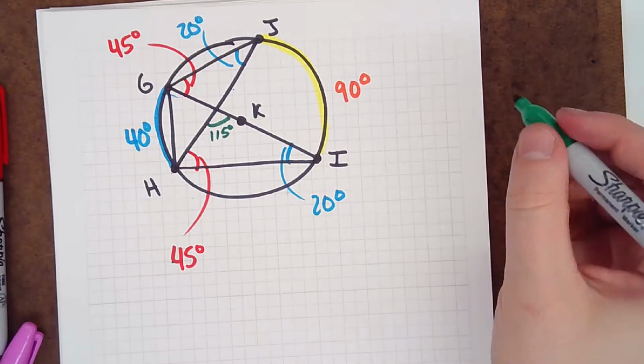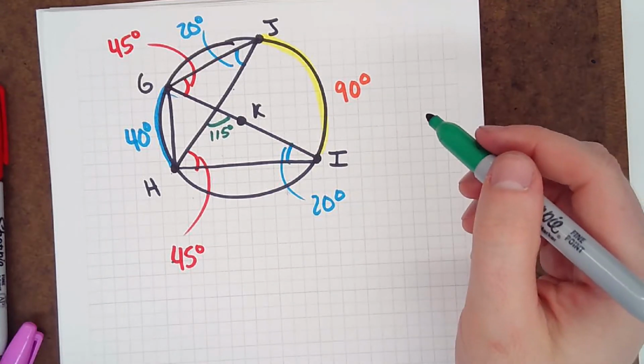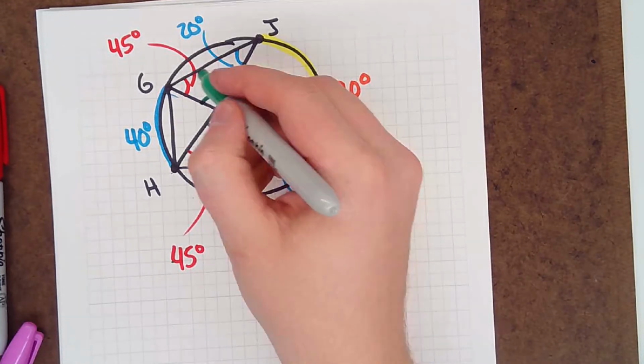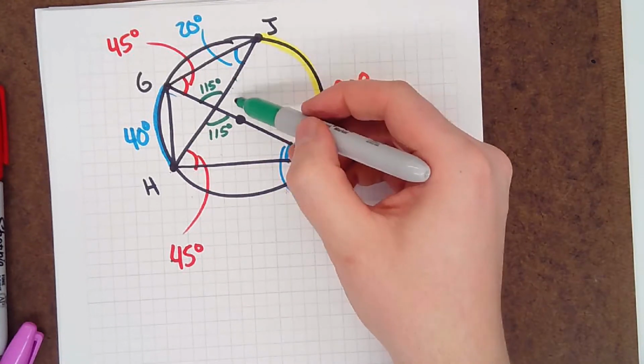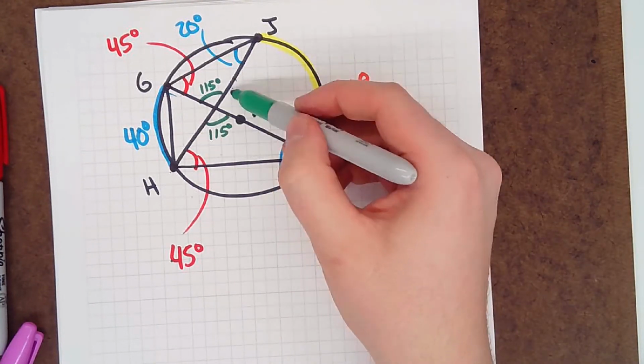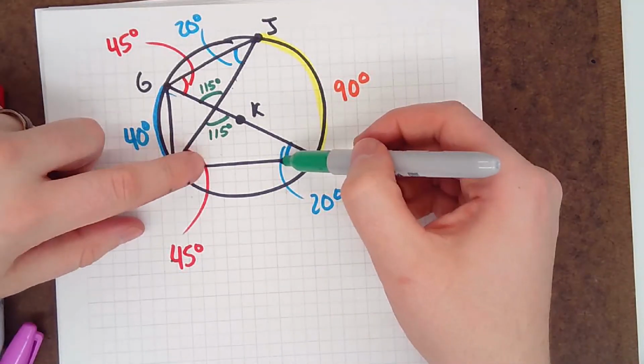Because 115 plus 65 is 180. And you'll notice by vertical angles, this must be 115 as well. This right here is a linear pair, so they have to sum to 180. Also, these are remote interior angles to this angle right here.